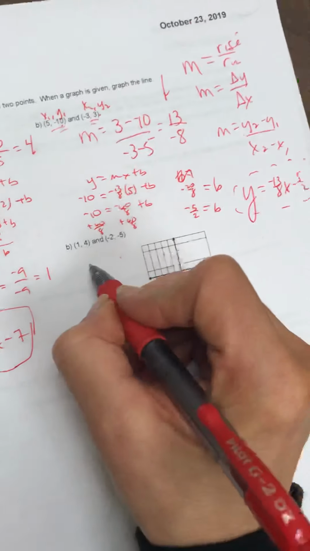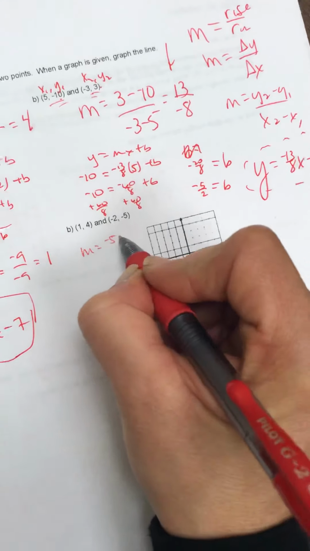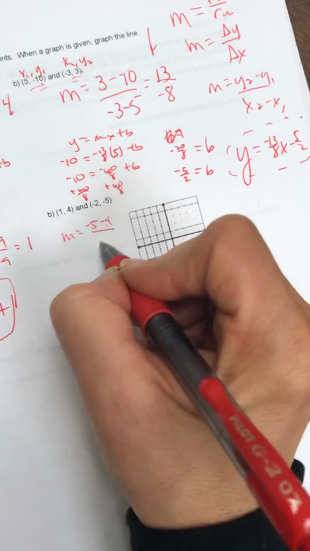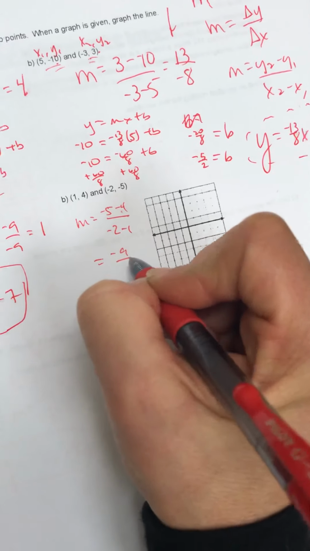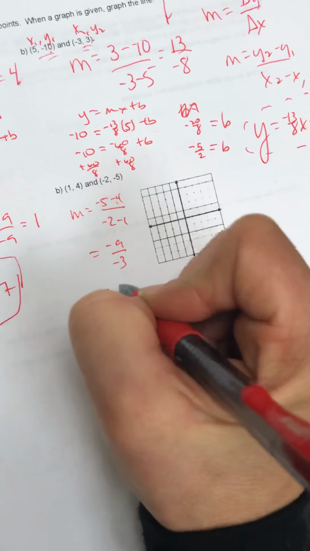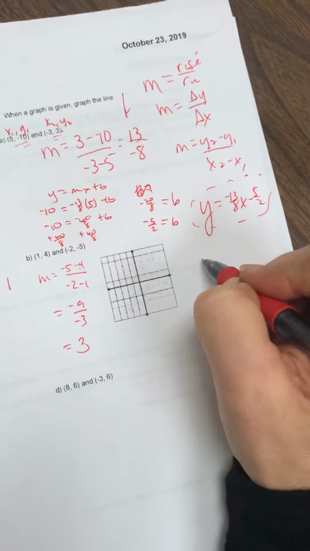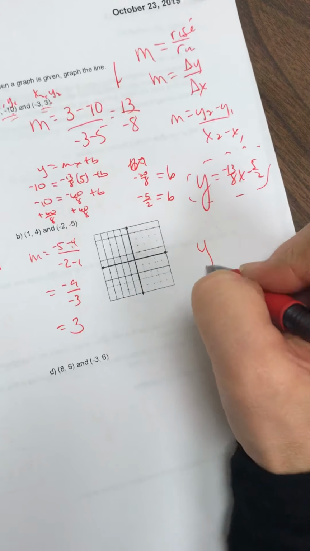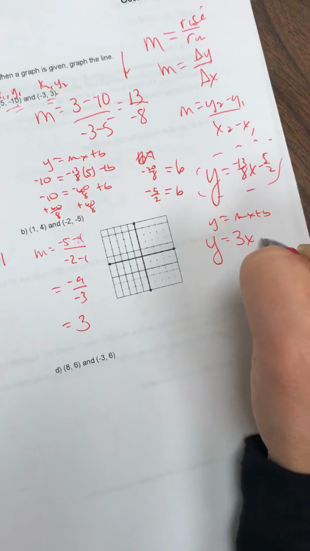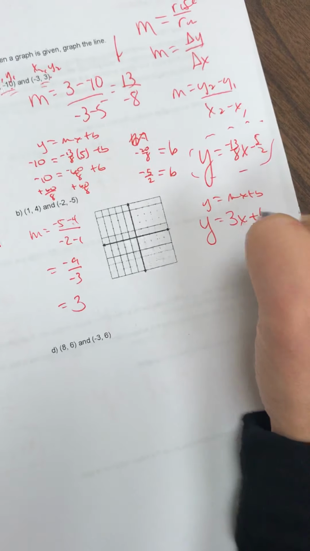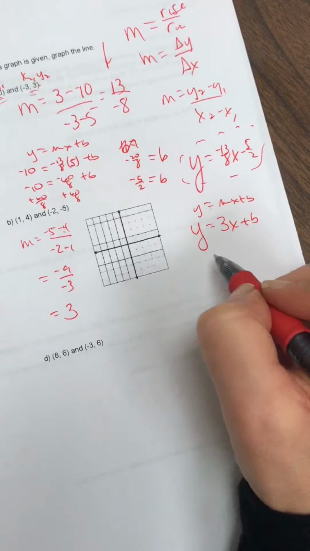Done. Here, missing my slope, negative 5 minus 4 over negative 2 minus 1. Negative 5 minus 4 again is negative 9, but this time it's over negative 3. That simplifies to 3. I don't have my y-intercept this time, so I'm going to say y equals mx plus b is my general. I'm going to substitute in my slope, and then I'm going to pick a point.